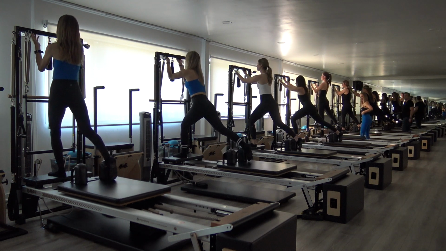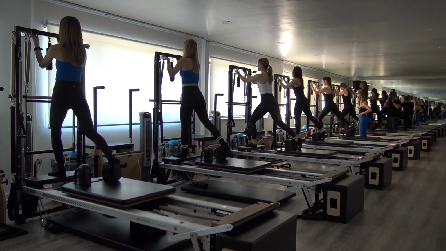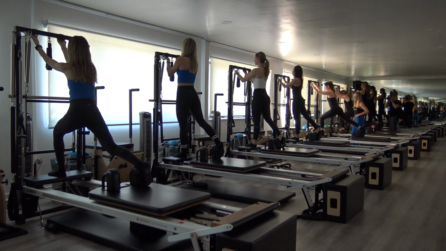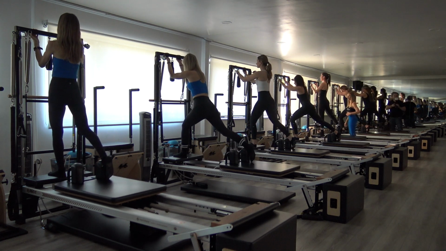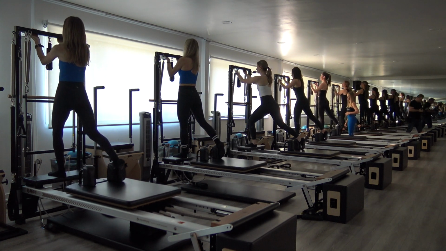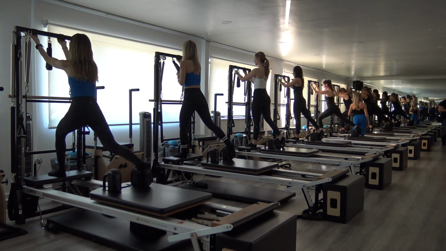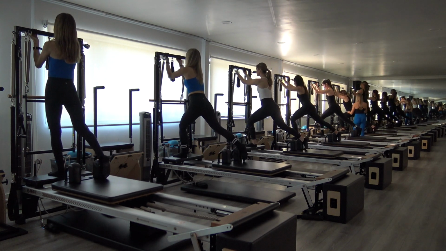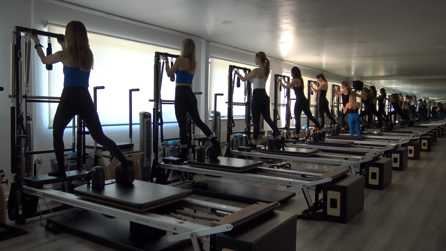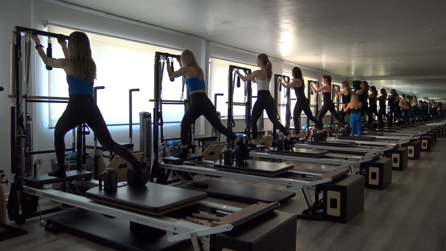So after this, we're going to do some short box, some side bends, and some short box stuff with the weights, and then we're done. Exhale, 8. Inhale down. Exhale, squeeze that glute. Lift for 7. Inhale.